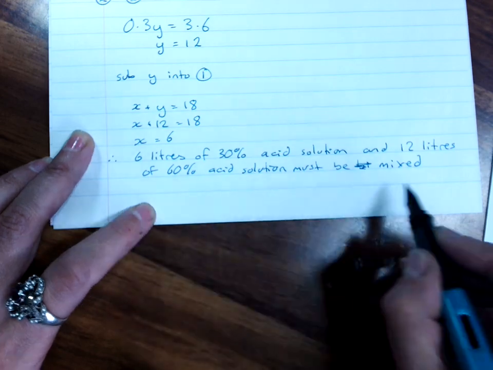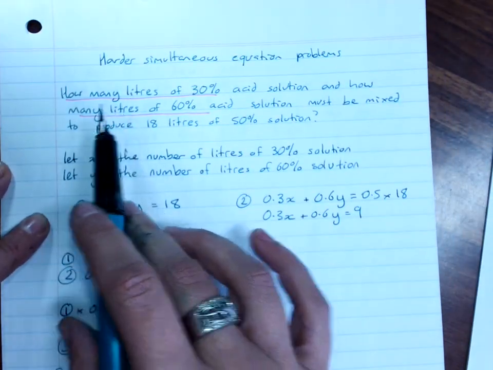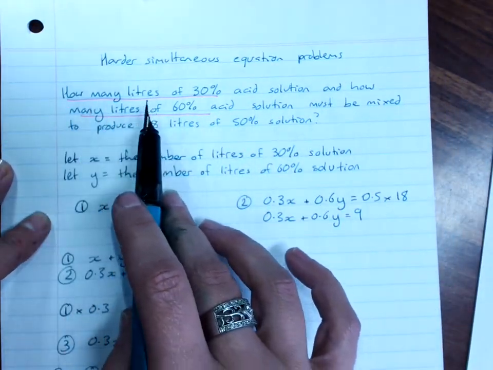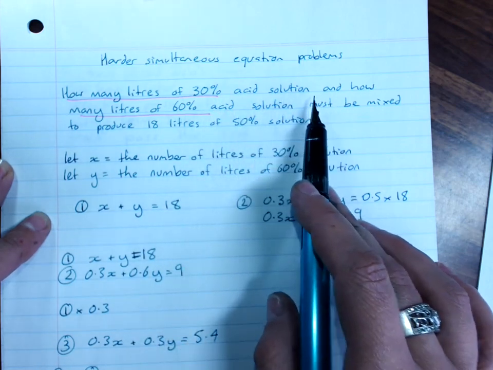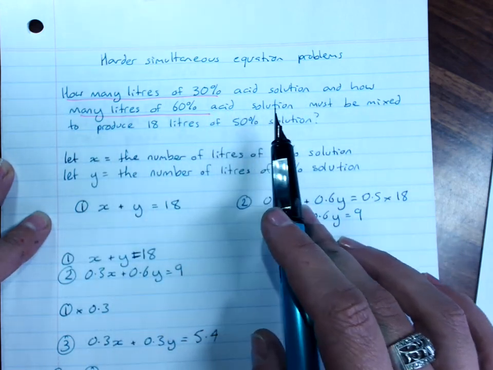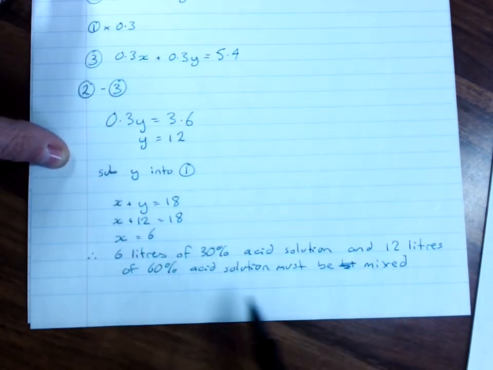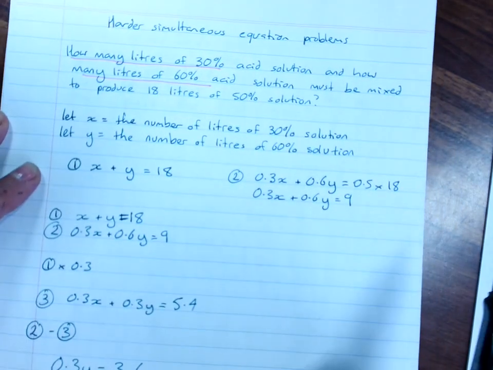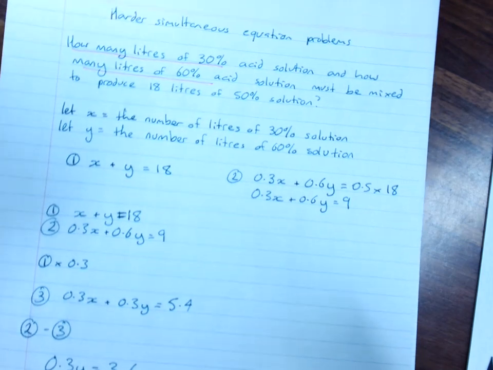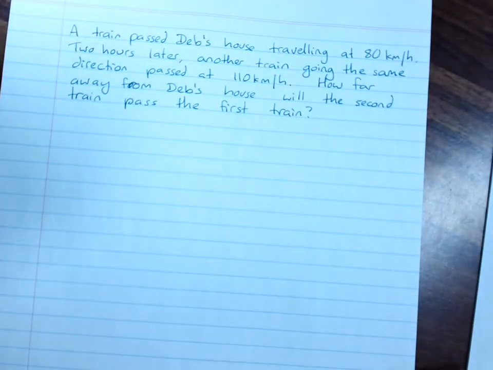So the wording of my answer comes from the wording of my question: how many litres of 30% acid solution and how many litres of 60% acid solution must be mixed? So I'm being very careful to give a word answer that exactly answers that. Next question.